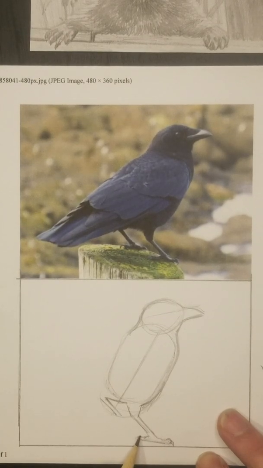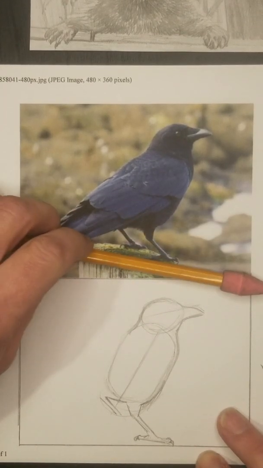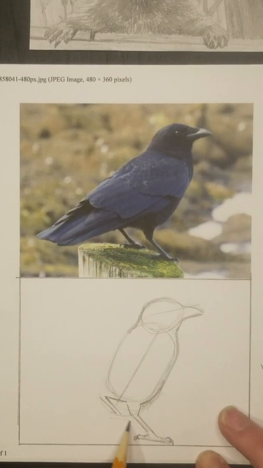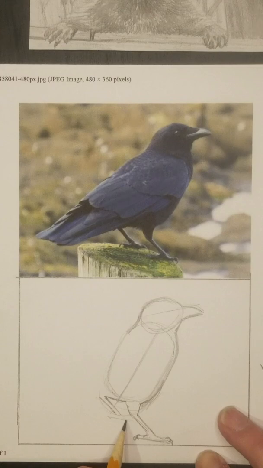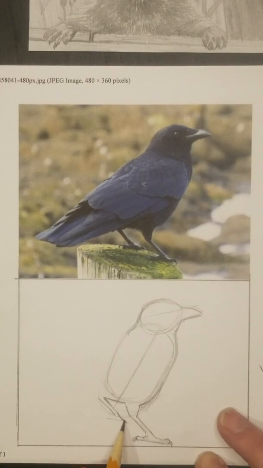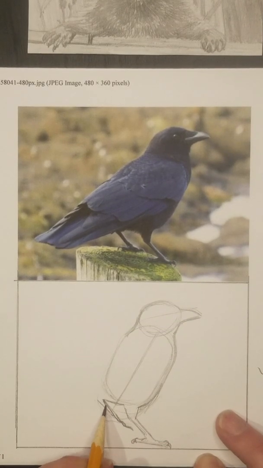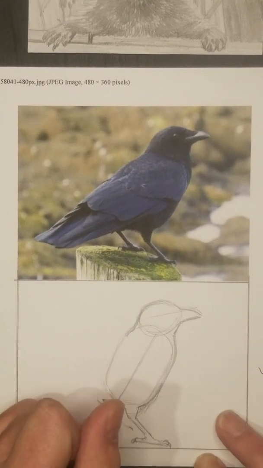Alright. Okay, so there's the bird's foot. Let's get the angle of the other foot, which looks to be roughly the same. A little different, but not much. Alright, now I'm coming a little bit close, so I think maybe this needs to get a little bit longer. I need to broaden up this space just a little bit more.